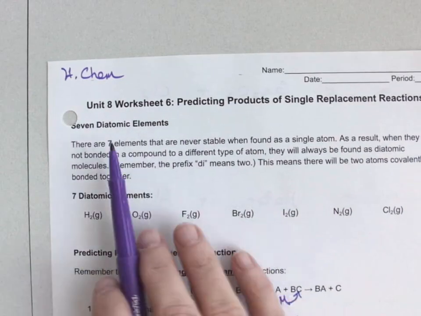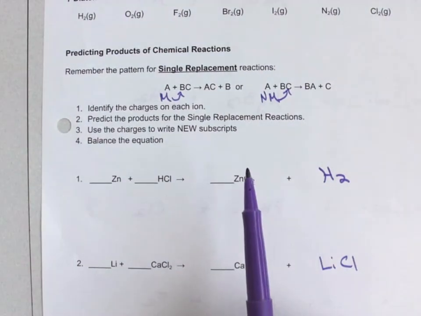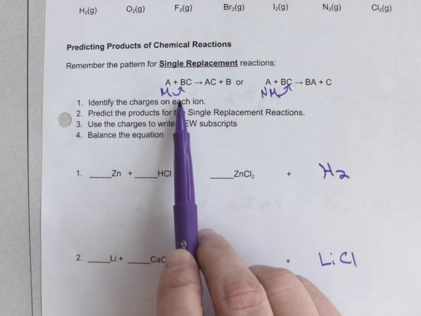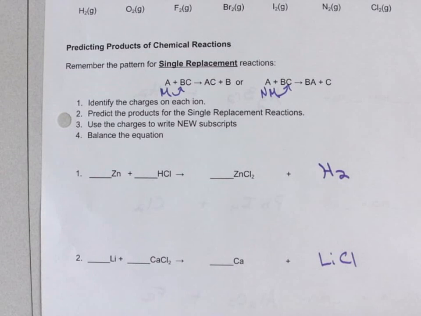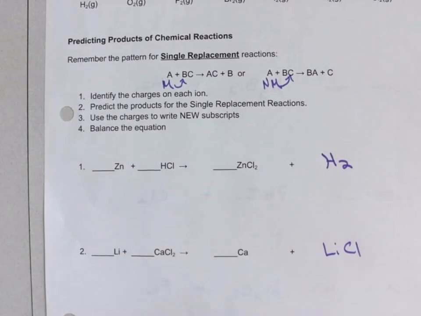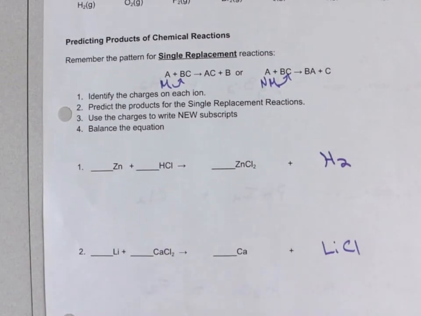These are Unit 8, Worksheet 6, predicting single replacement reactions. If A is a metal, it kicks out the B part. If it's a non-metal, it kicks out the C. Number 1, H2 is our answer. Number 2, LiCl.